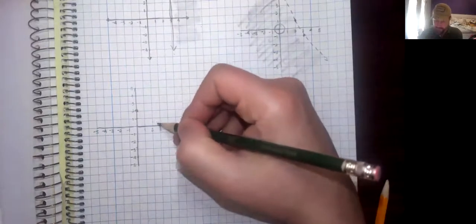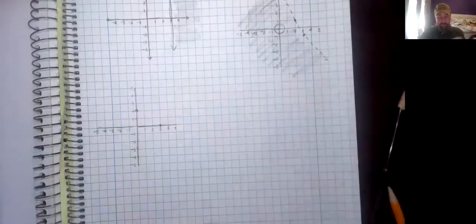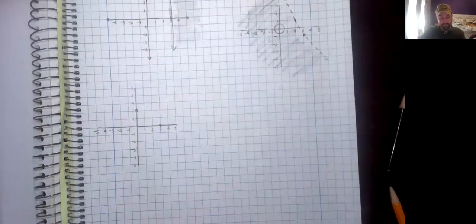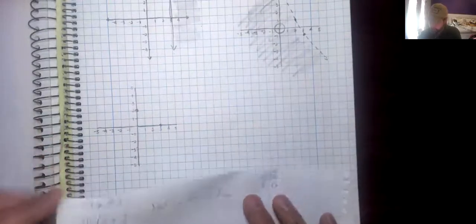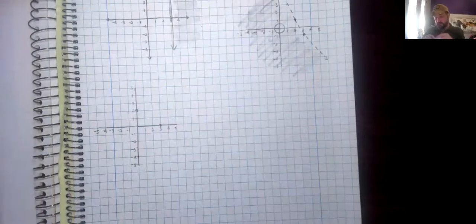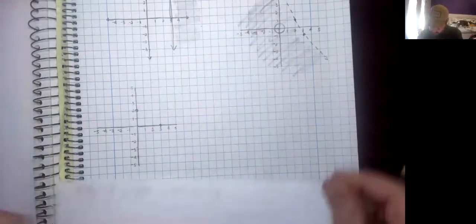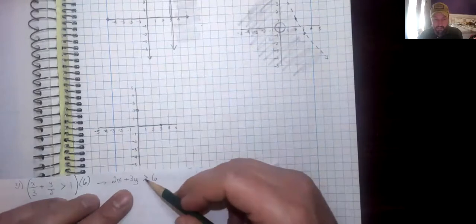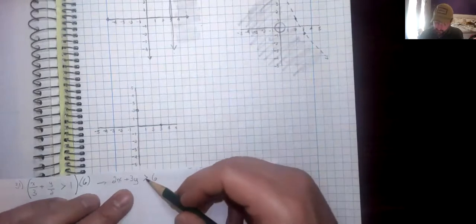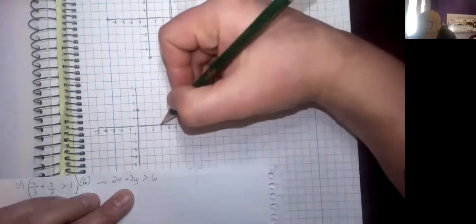There's my x-intercept. Now, looking back at this, we're looking at the system right here, and we see a greater than. So it doesn't include, it's not equal.